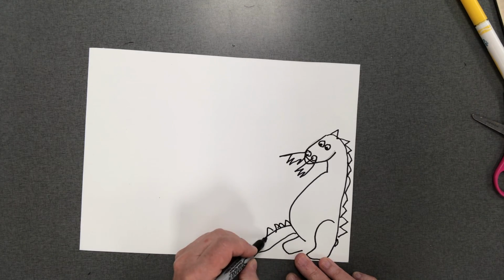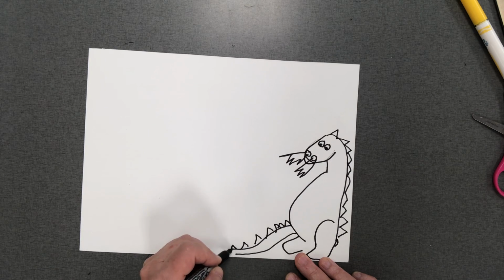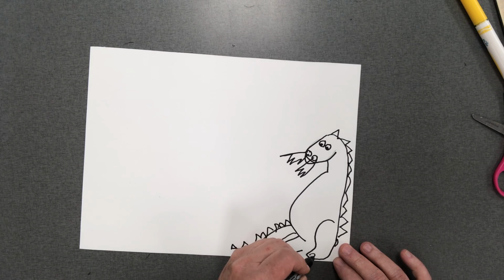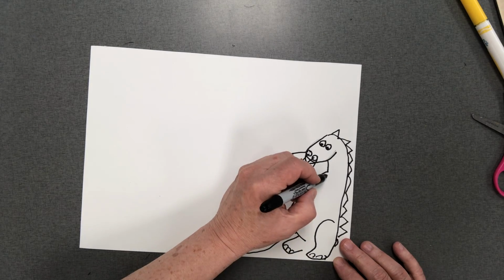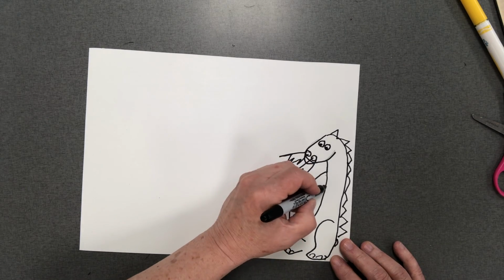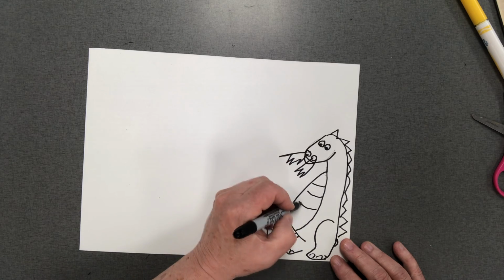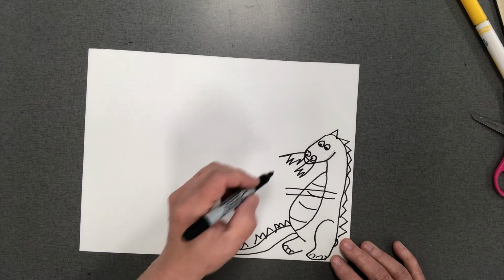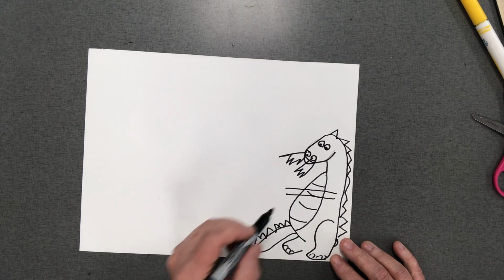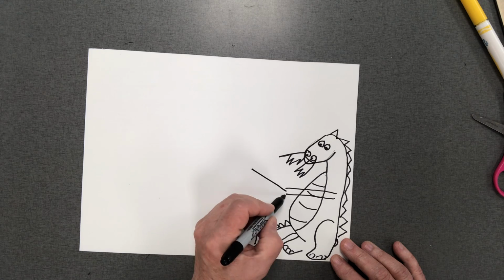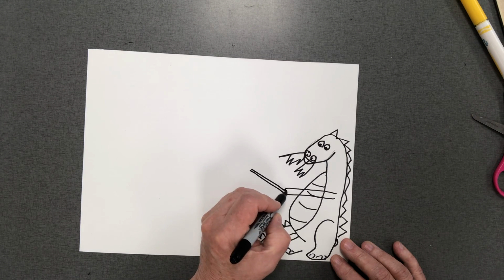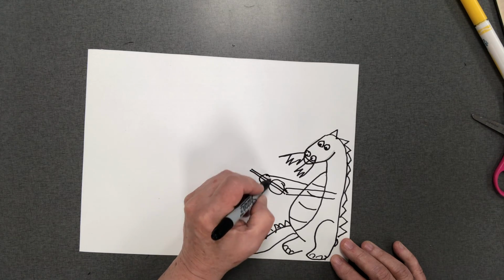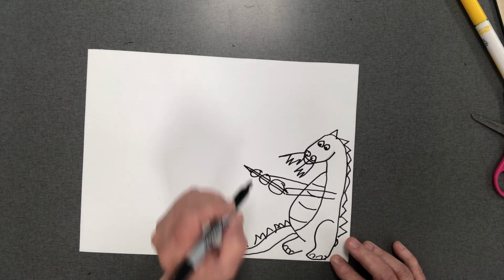And out and over like this. Then some dragon toes. And my dragon's tummy, which has stripes on it. And then my dragon's arms are going to be coming out so that he can be holding that skewer of meatballs and cooking it. Okay. And I just put 3 meatballs on there like that.